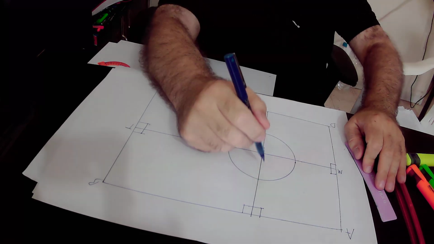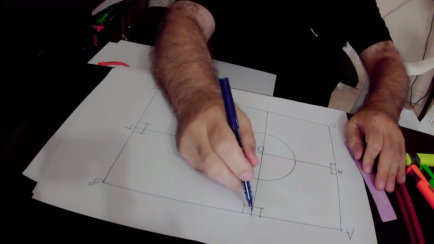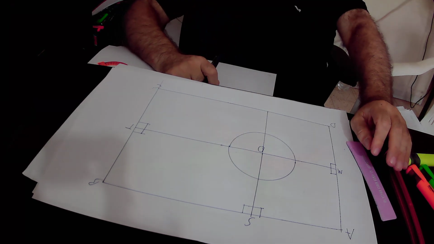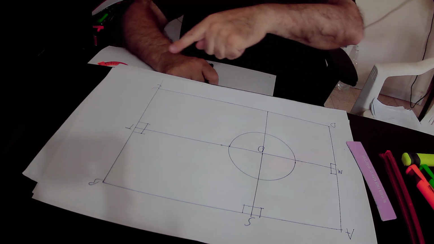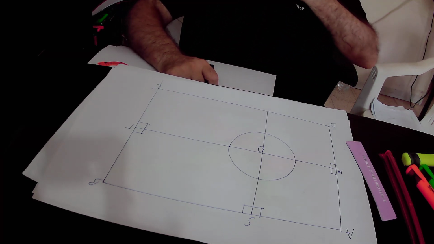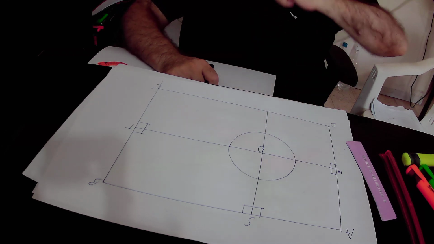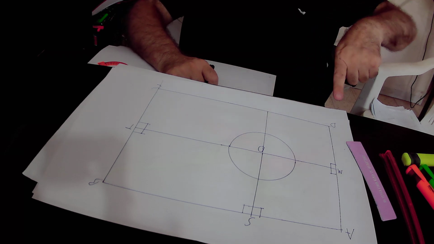We define the touching point of the perpendicular from point O to AB as point S. Again, because side AB is parallel to side DC, the perpendicular from point O to AB must also be perpendicular to DC.